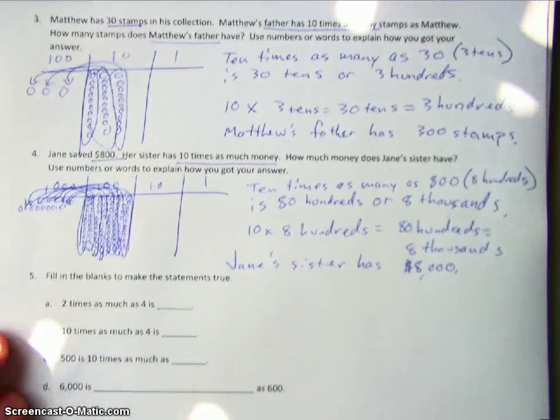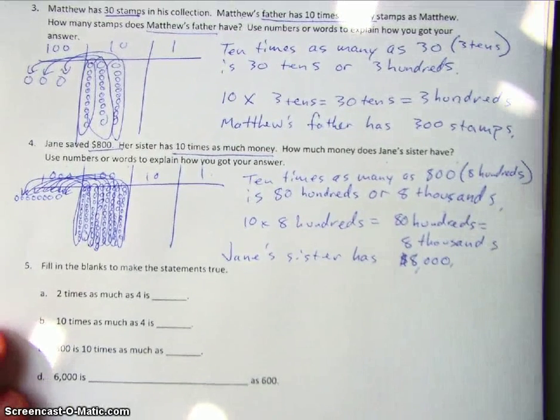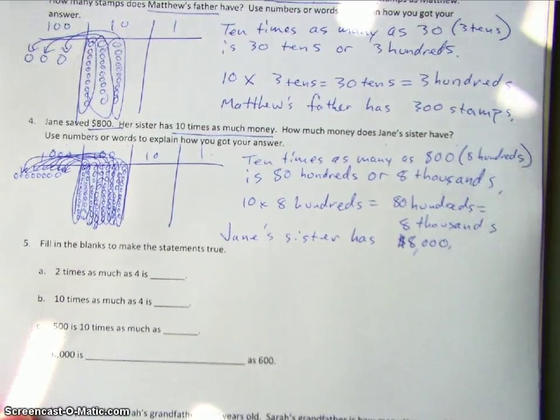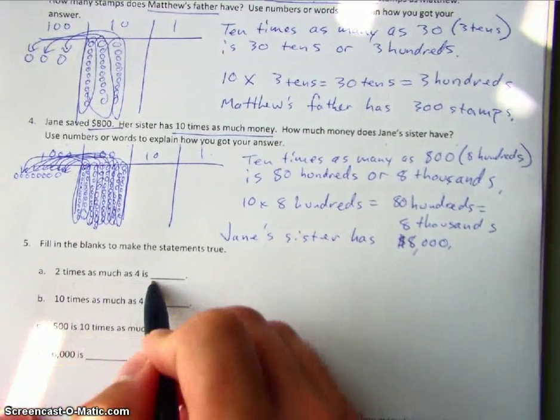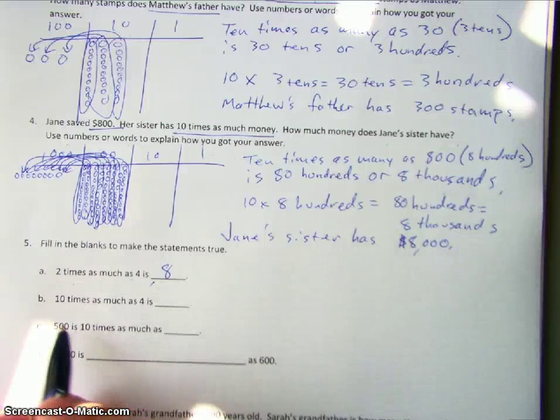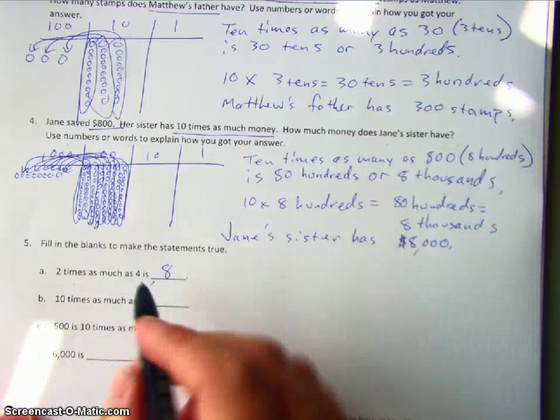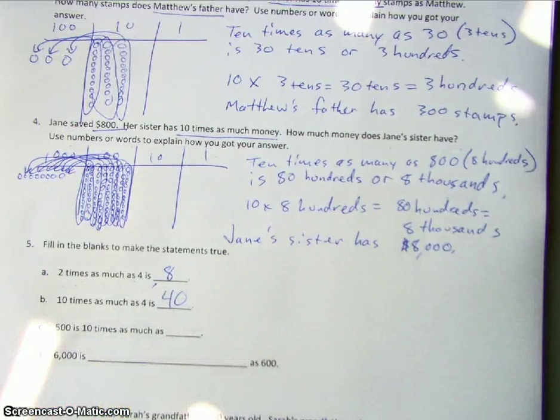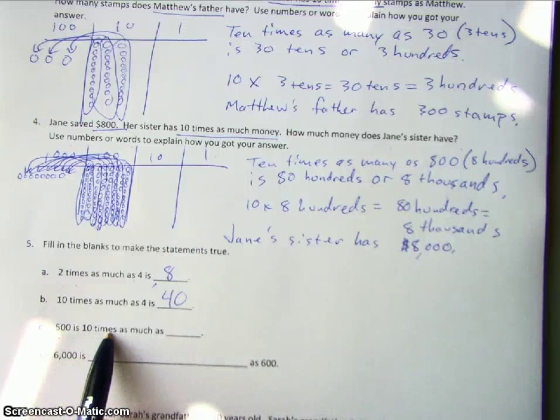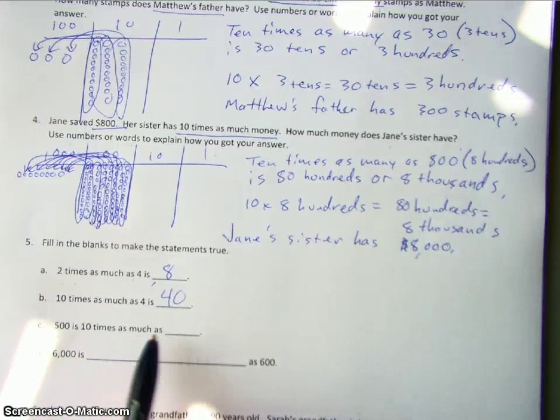Now we'll move on to number 5. We're going to fill in the blanks. 2 times as much as 4 is 8. 2 times 4 is 8. 10 times as much as 4 is 40. 10 times 4 is 40. 500 is 10 times as much as 50.